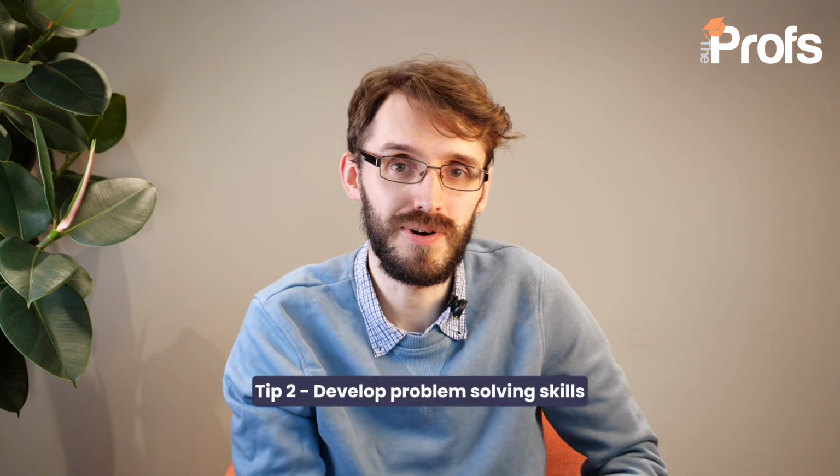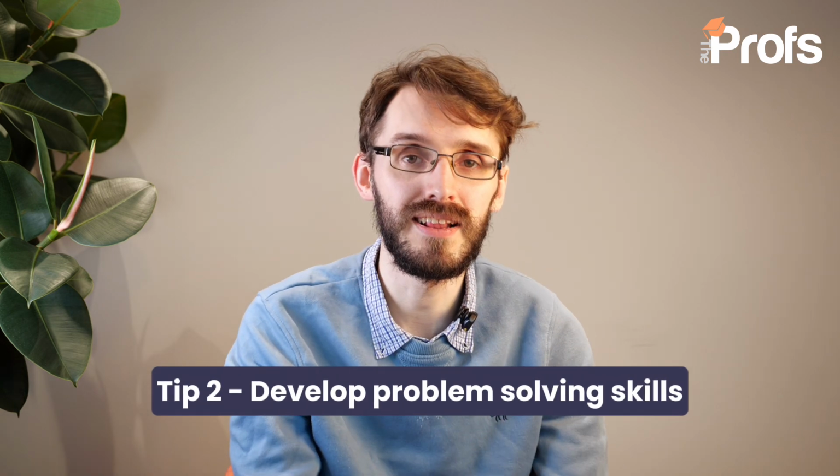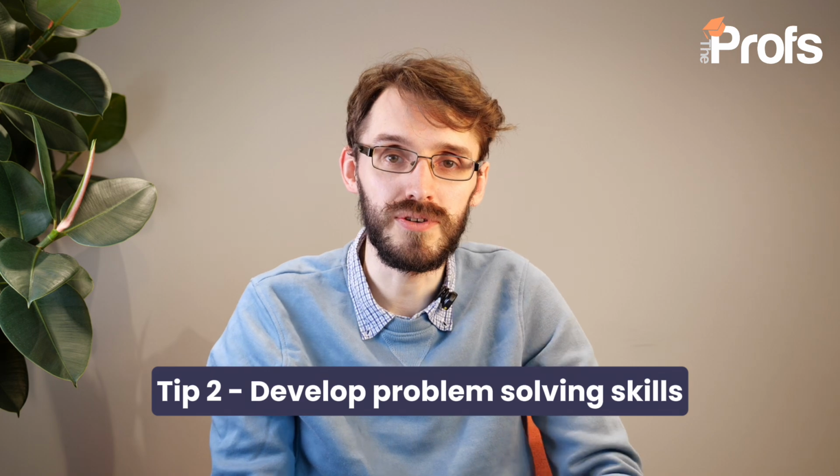But at the very least, before you even begin this, you've got to make sure you've got that very strong foundation of mathematics already set. Moving on to tip number 2, my second tip on doing well on a test like this is really develop your problem solving abilities.